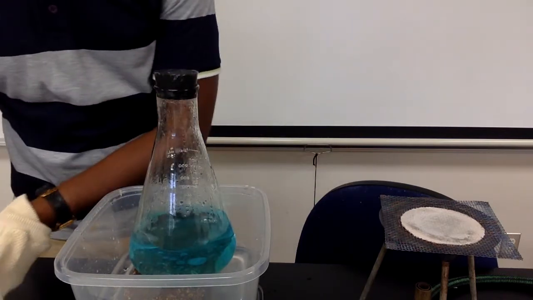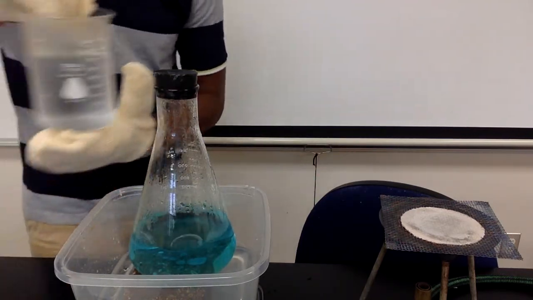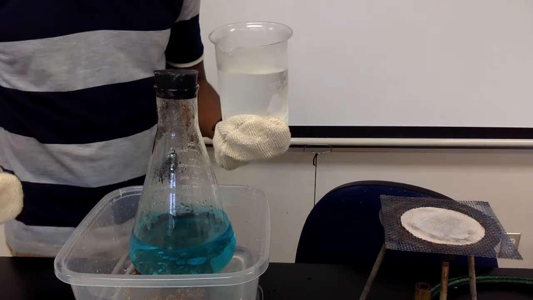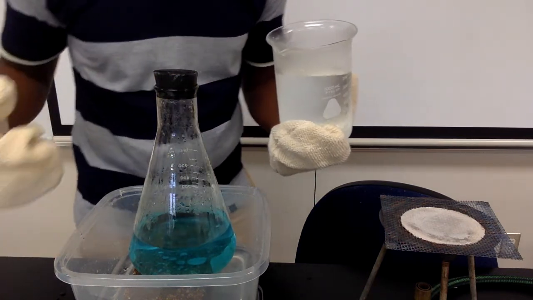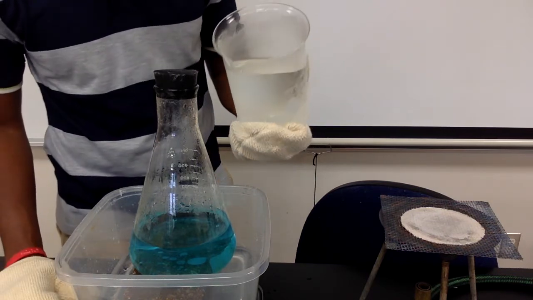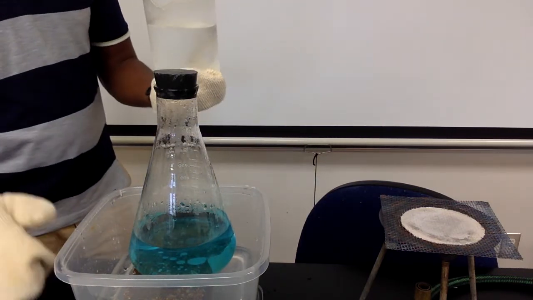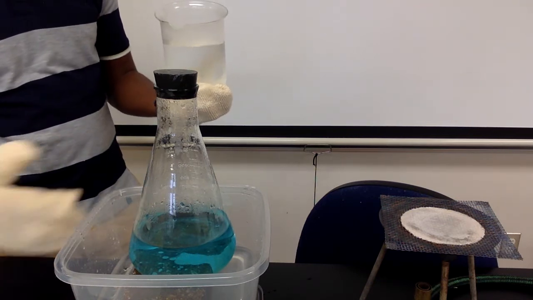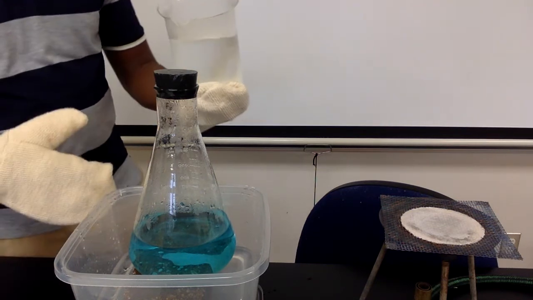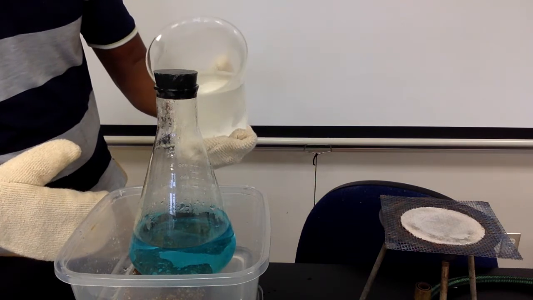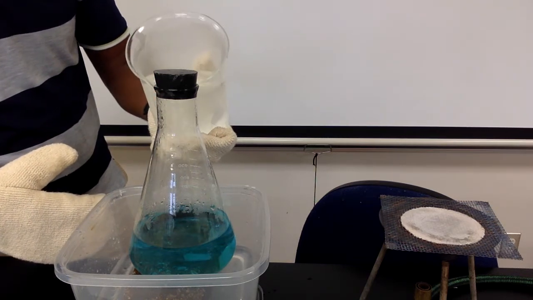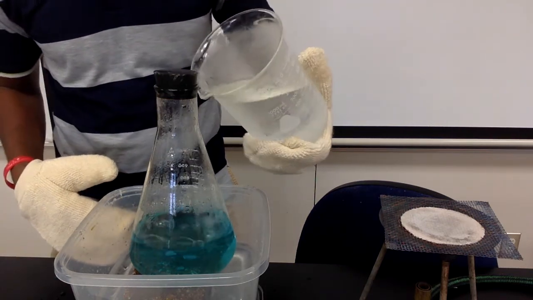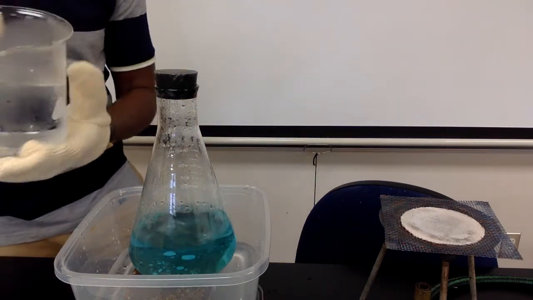So why is this happening? There's no heat being applied, but yet it's boiling as if it was on the tripod being heated by the Bunsen burner. So the boiling has stopped. It's been a few seconds. So I'm going to try cooling it down again. And the liquid starts to boil.